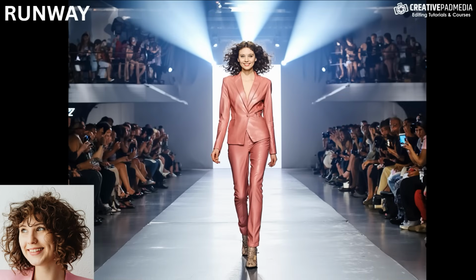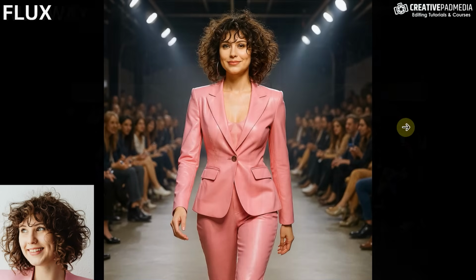Runway, again, it's just all over the place. You could see the people here. They have that typical AI face, but the main problem here was there was no consistency at all. This wasn't the same woman. Let's have a look at Flux. Not bad, but this definitely is an AI image. And with Flux these days, I've seen that the quality of the image just isn't very good. So you can see it's already pixelated.